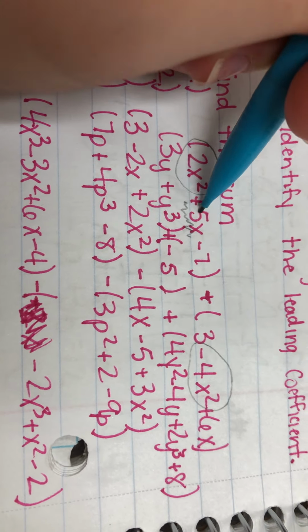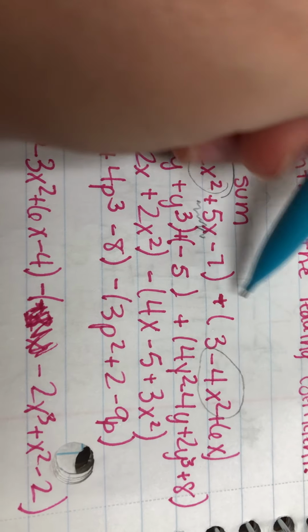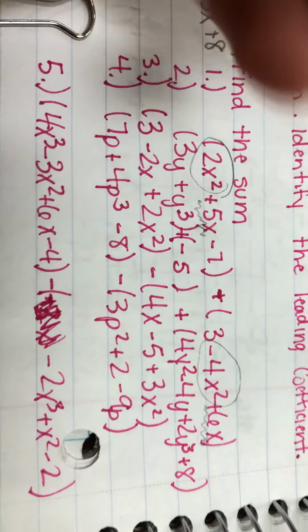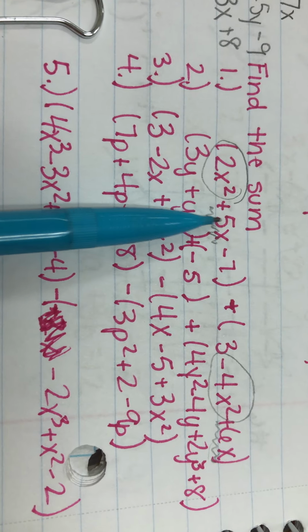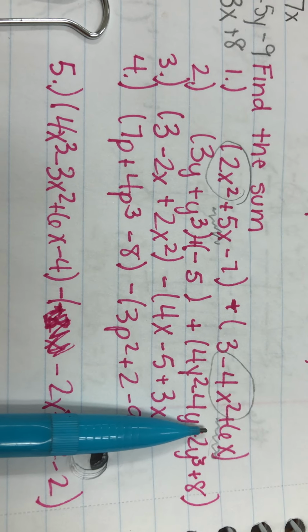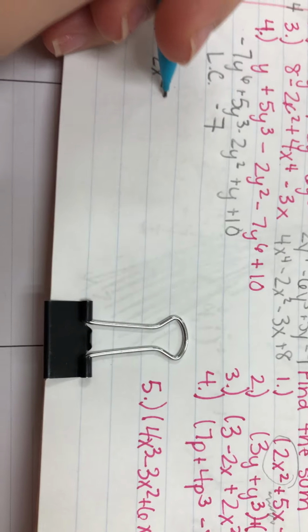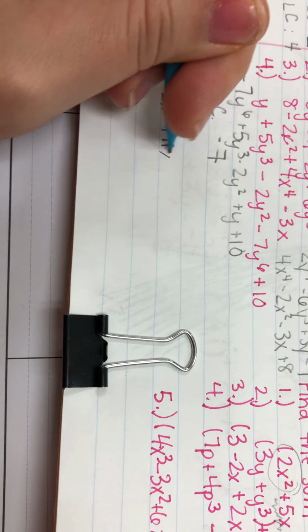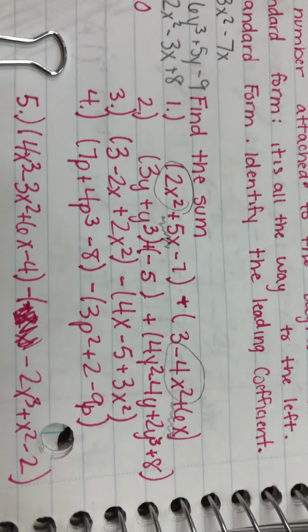Squiggly line on just anything with just an x. And I come over here, keep looking for anything with just an x. Squiggly line that. So 5x's positive and 6x's both positive. So 5x's plus 6x's is really 11x's.